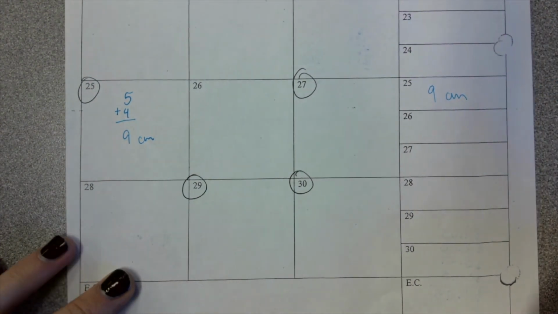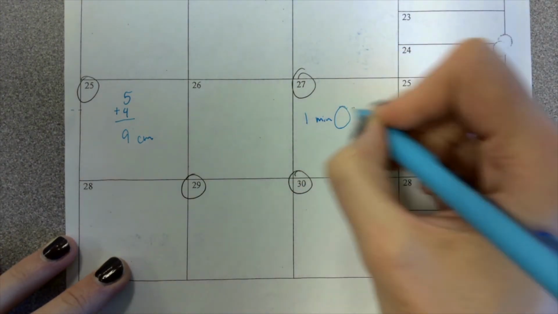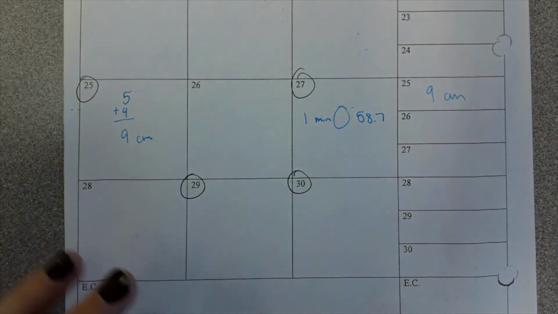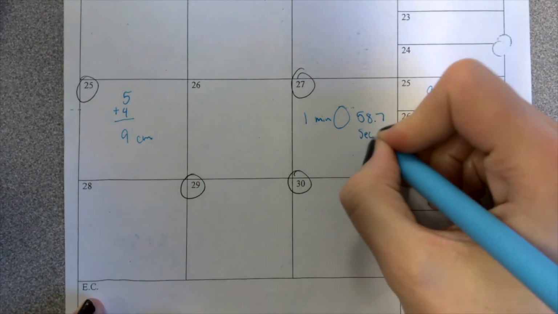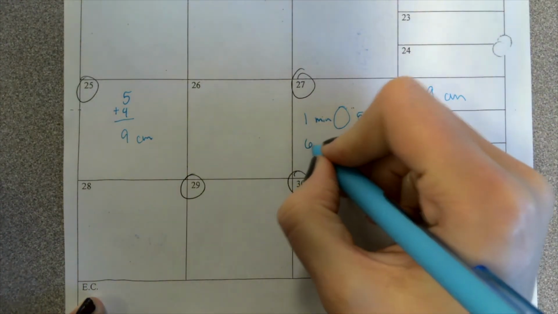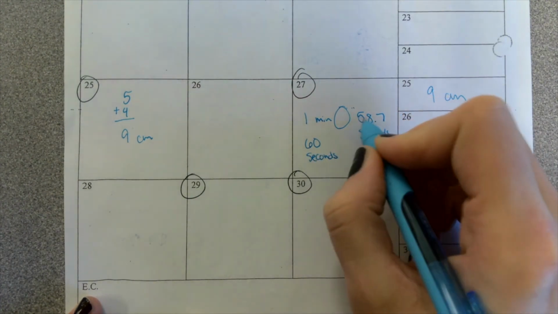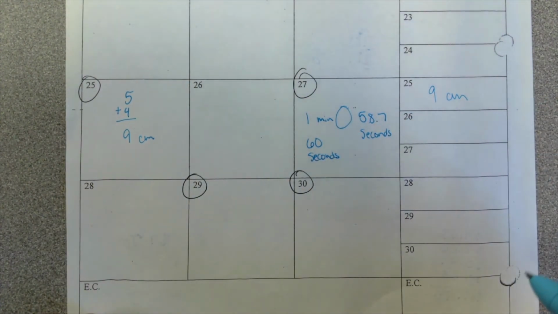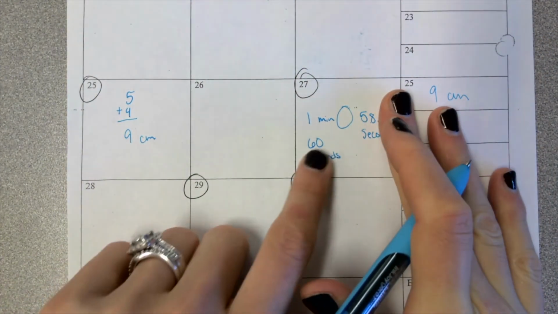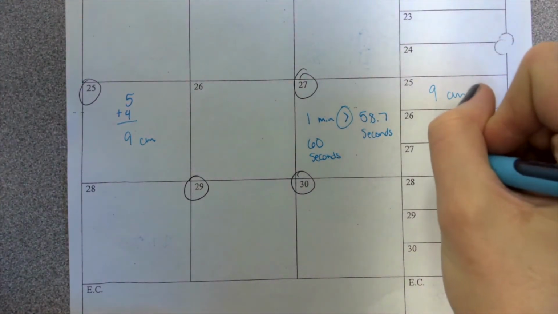27. Compare 1 minute to 58.7 seconds. Well, 1 minute has how many seconds? 60. So 60 seconds is less than, greater than, or equal to 58.7 seconds. Remember, if we look at before the decimal point, we have 58. So is 60 less than, greater than, or equal to 58? Well, greater than. So we get greater than.